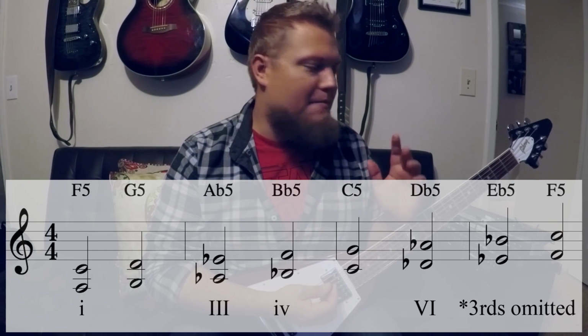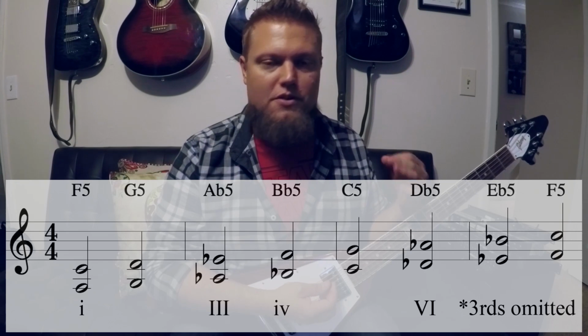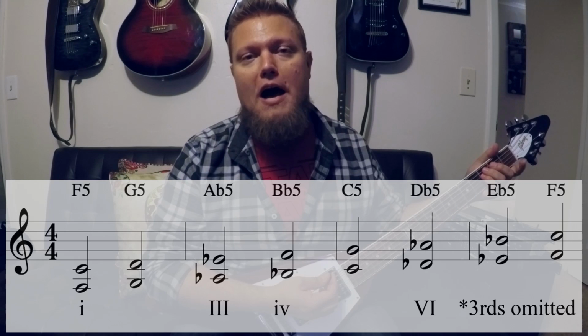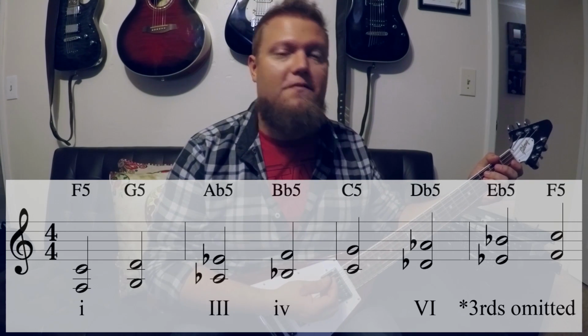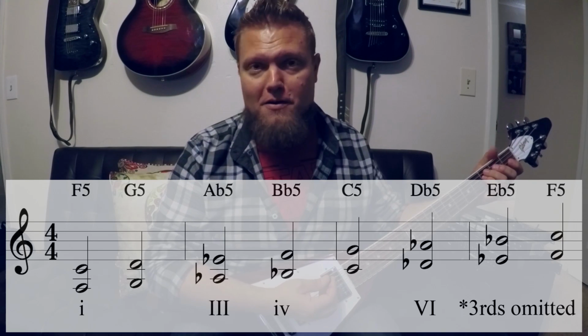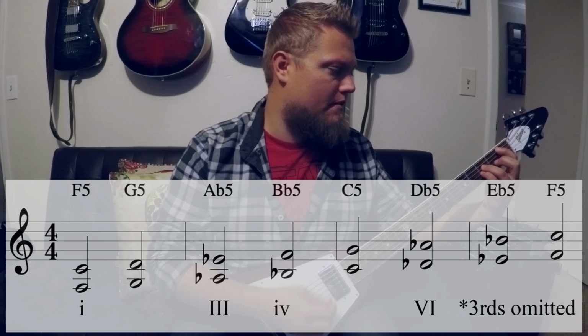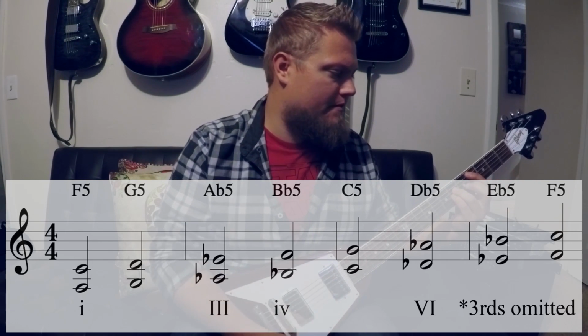Now, the way that power chords are notated on the staff is you put the root note, so the first one's F, and you put a 5 next to it, F5. That designates that this is an F with a fifth above it, and it's an F power chord. So this would be F5, B flat 5, A flat 5, and D flat 5.